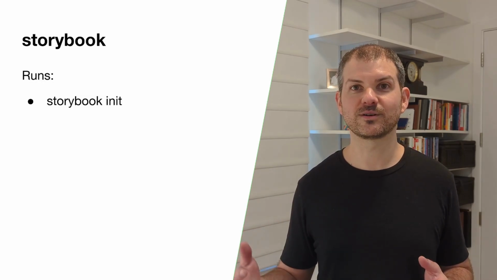We're also offering a Storybook integration out of the box. Storybook is a front-end component workshop that lets you develop and test your components in isolation. It's great if you're building a UI library or something similar to that. And one of the really great things about this integration is that it's maintained by the Storybook team. So you know it's going to work well with Storybook. What this one does is it actually goes and runs an external command, storybook init.